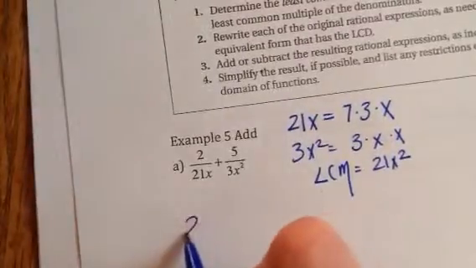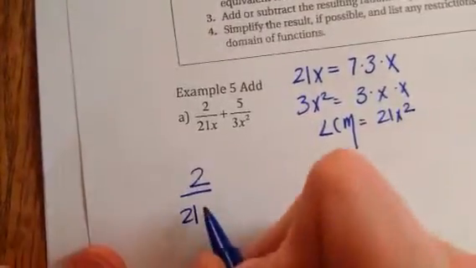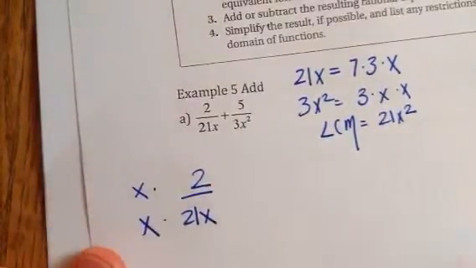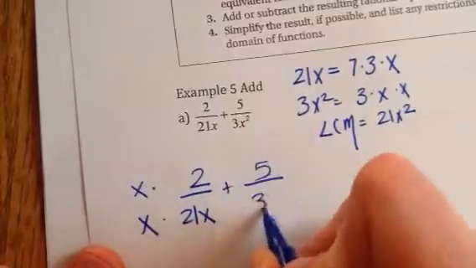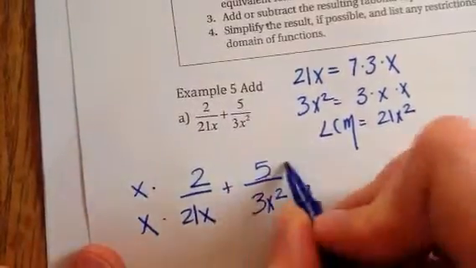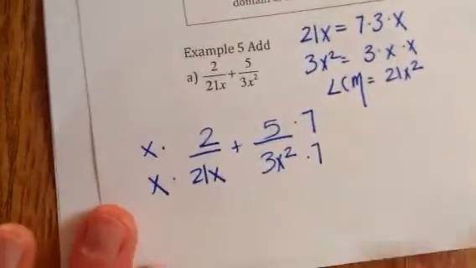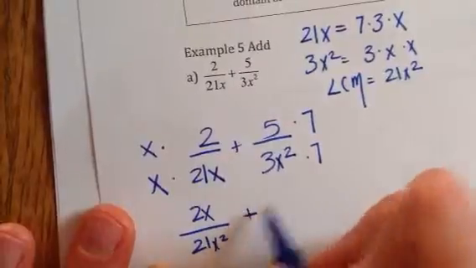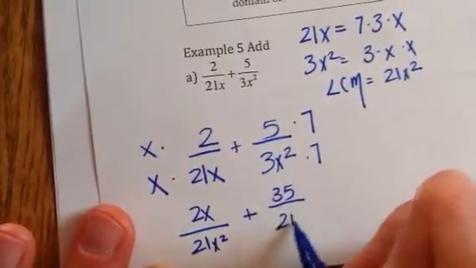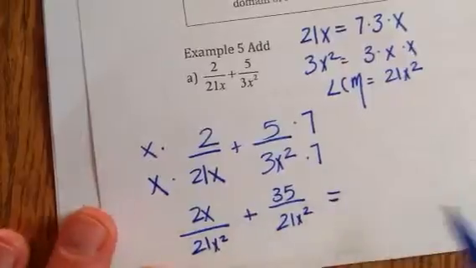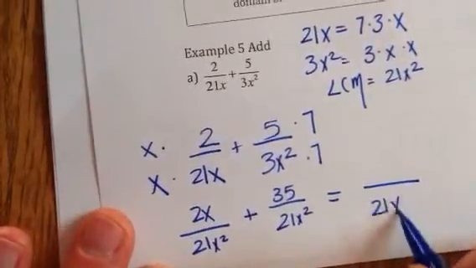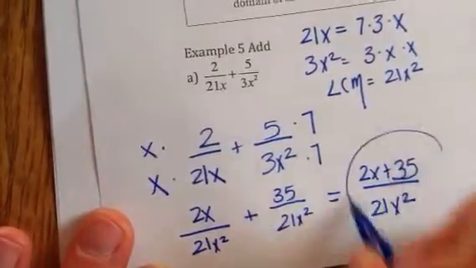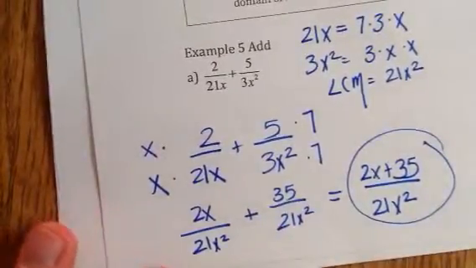So if I have 2 over 21x, I'm missing just an x to make x squared. Plus 5 over 3x squared, I am just missing a 7 to make that 21. So I'm going to have 2x over 21x squared plus 35 over 21x squared. Now my denominator is the same, 21x squared. In my numerator I combine 2x plus 35, and I can't simplify this anymore.